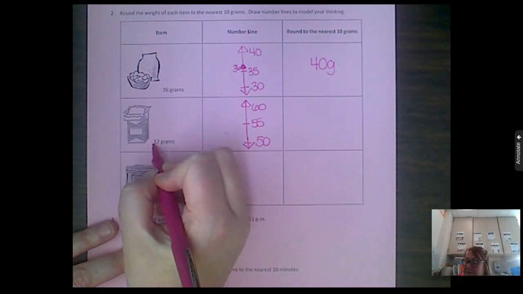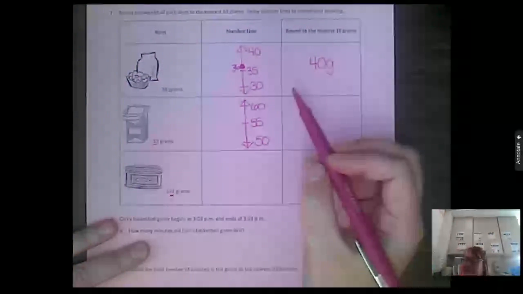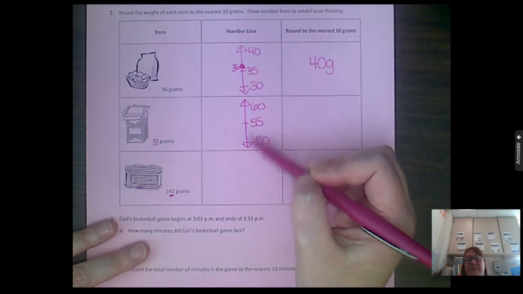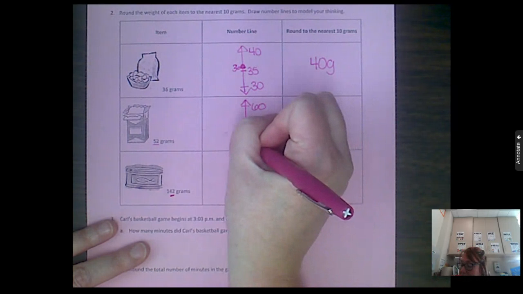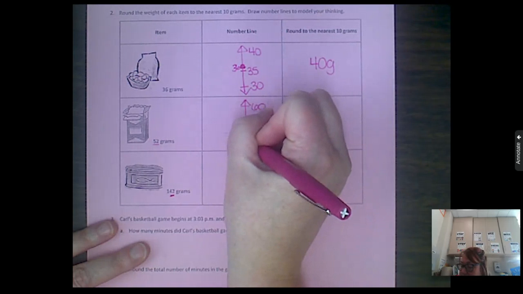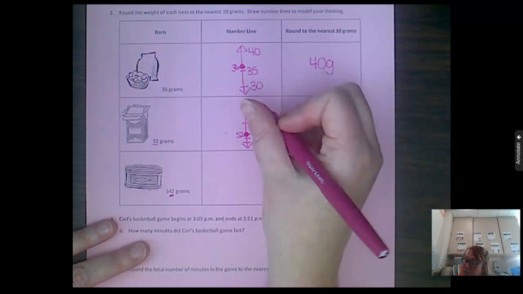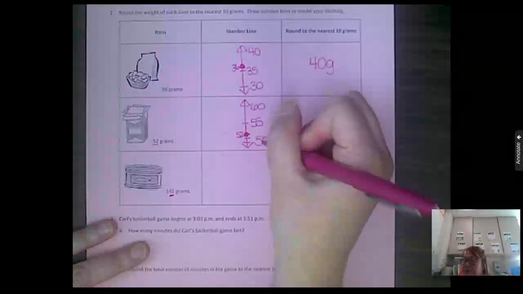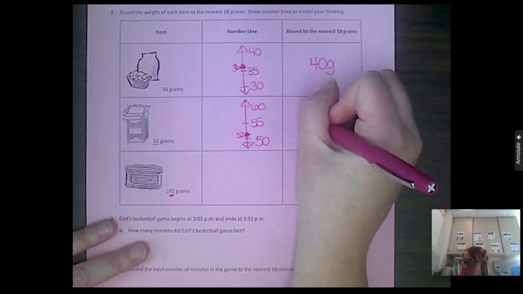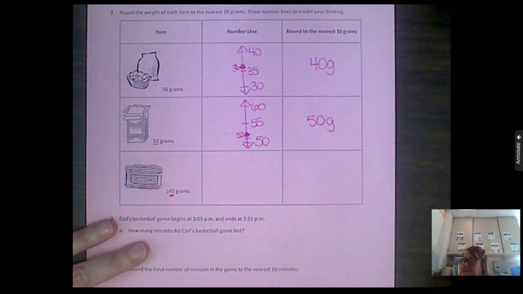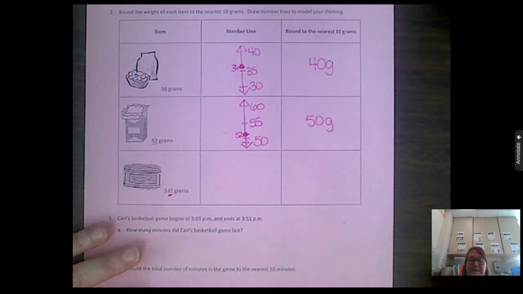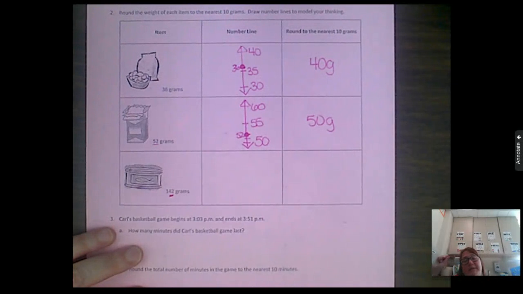All right, and we want to think where 52 falls on that number line. So would 52 be above the 55 or would it be below the 55? It would be below the 55, right? Because if we've got 50, 51, 52, and then I can put that point right there, that would be 52. So is it closer to 50 or is it closer to 60? It's closer to 50 because it's under that halfway point, right? So 52 would round to 50 grams. Did you get that for your answer? Good. And if not, as long as we're finding where our mistake is, that's all we can do, right? Because mistakes help our brains to grow.